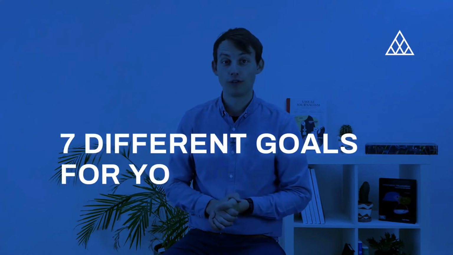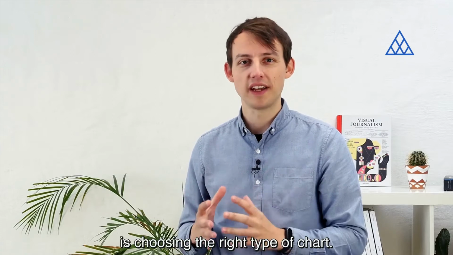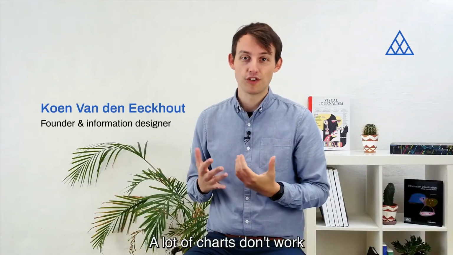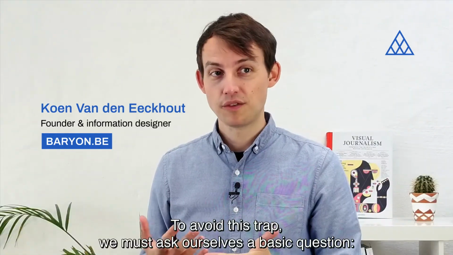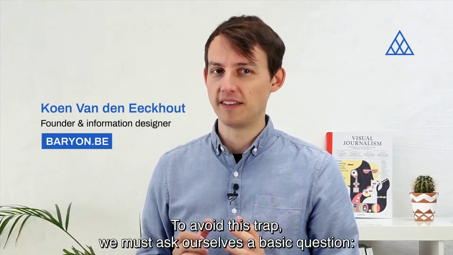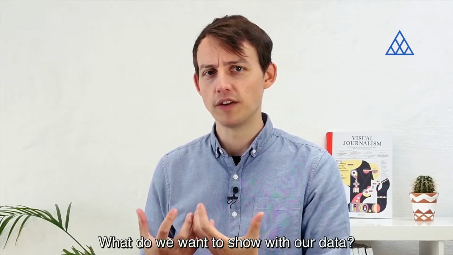7 different goals for your chart. A crucial step in building a powerful chart is choosing the right type of chart. A lot of charts don't work because they simply use the wrong type of chart. To avoid this trap, we must ask ourselves a basic question. What's the ultimate goal of our data visual? What do we want to show with our data?